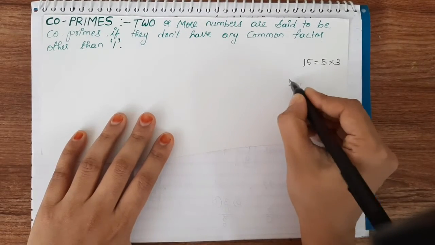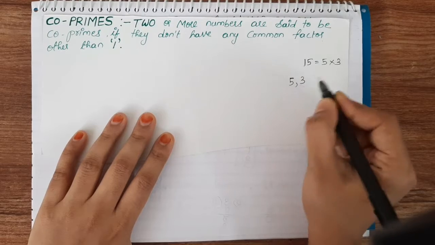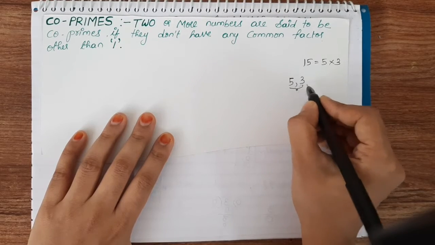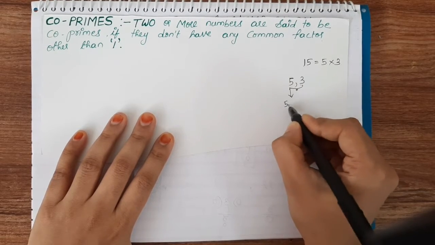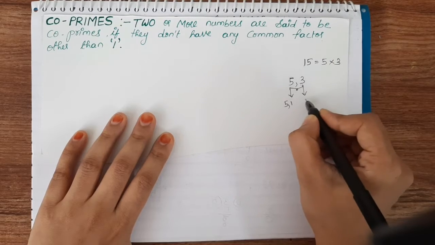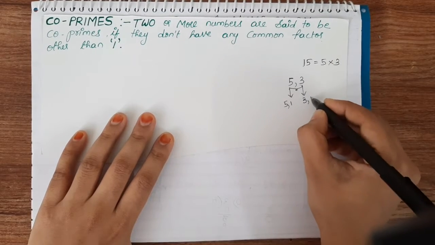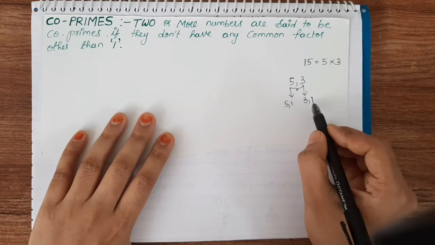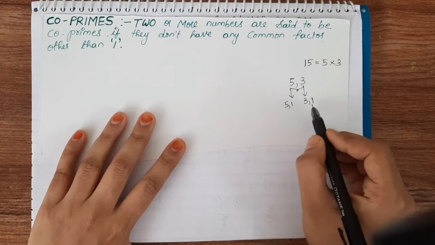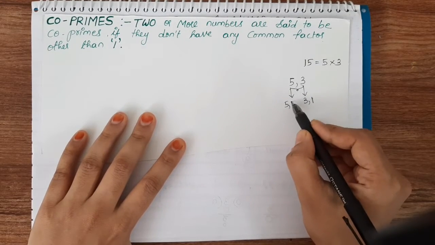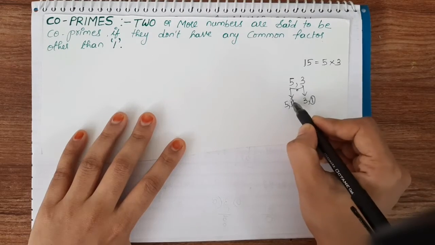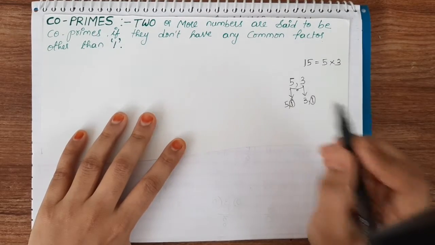I'll take two numbers 5 comma 3. If you compare these two numbers, what are the factors of 5? 5 comma 1. 3 can be written as 3 into 1, so the factors of 3 are 3 and 1. Do they have any other common factor other than 1? No, only 1 is their common factor. Therefore we say that 5 and 3 are co-primes.